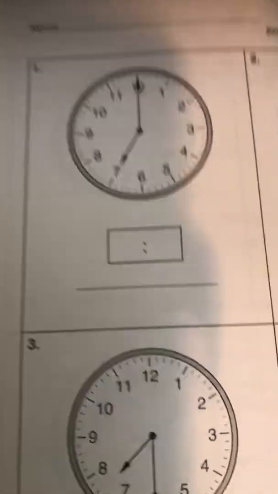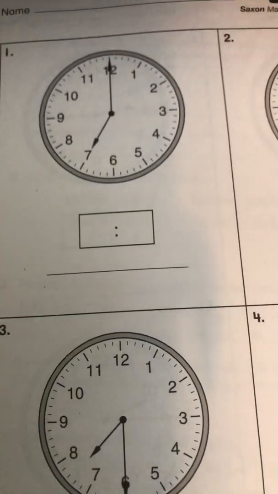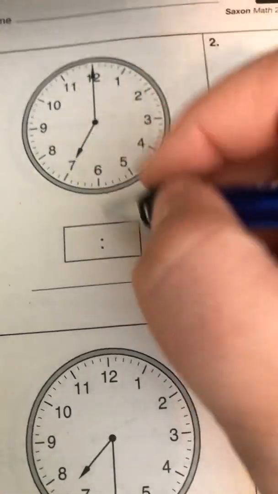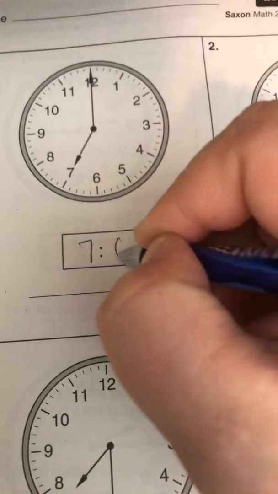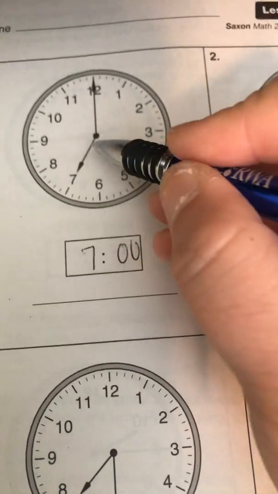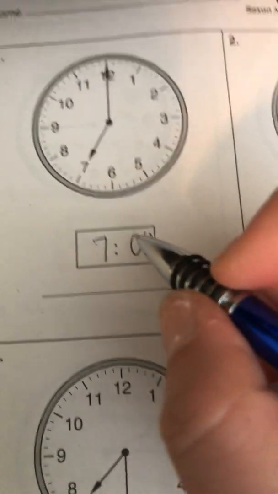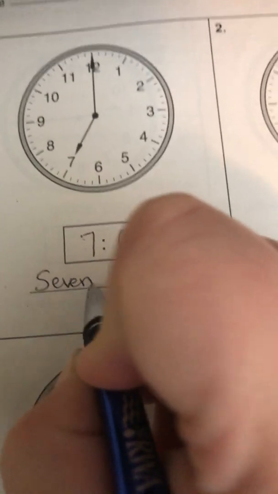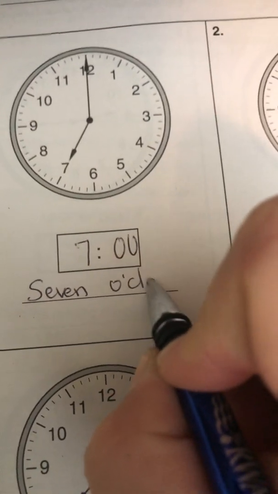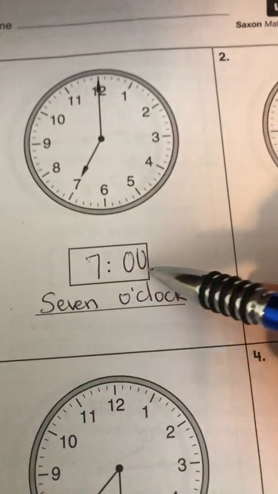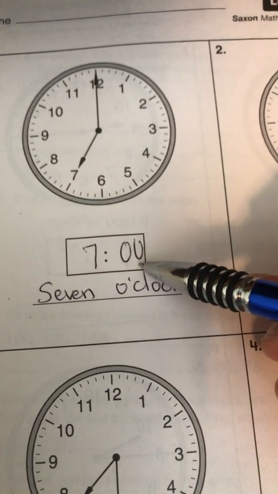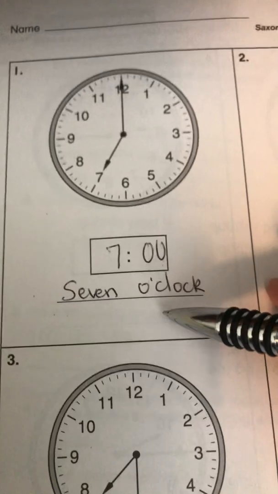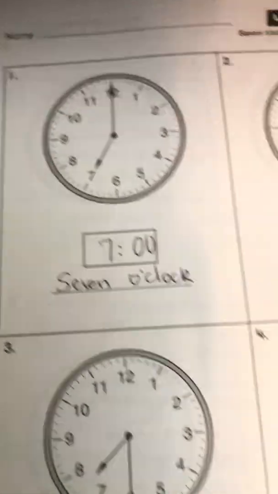So, first, we know how to do this. Let's read this clock. What time is it here? My hour hand. Good, it's 7 o'clock. And so, what word did I just say? Good, 7 o'clock. So I'm going to write 7. I'm going to write it out: o'clock. So in your digital time, you're going to write the time. On the line, you're going to write the words. All right?